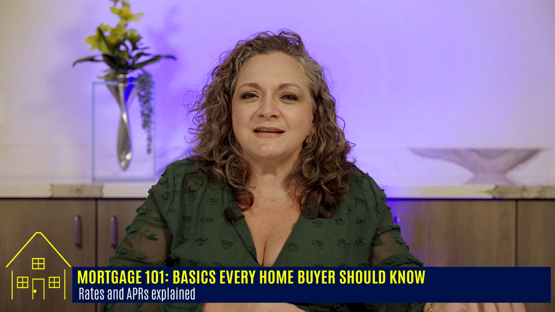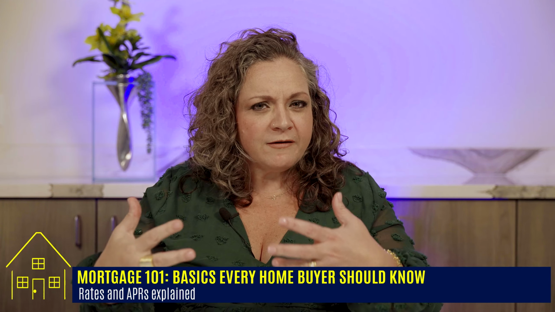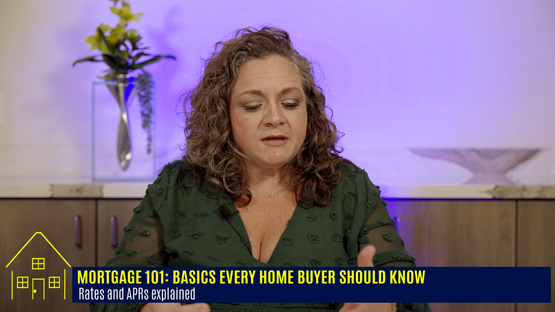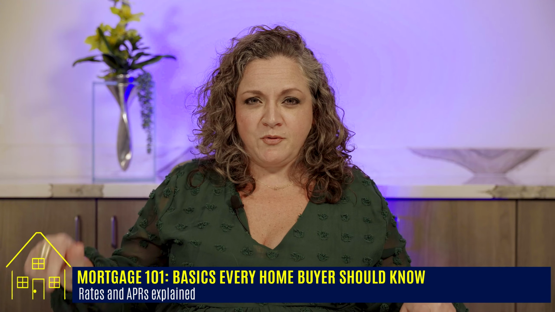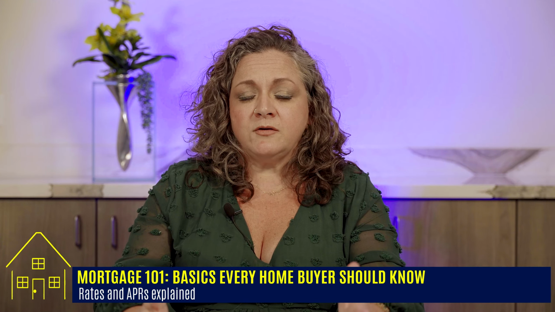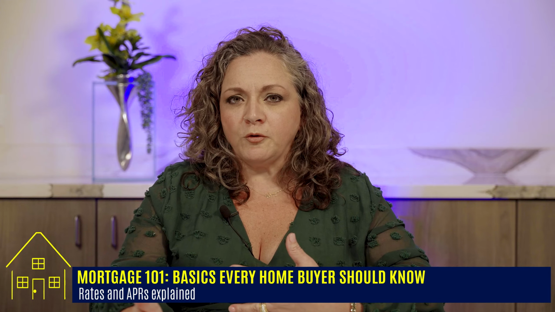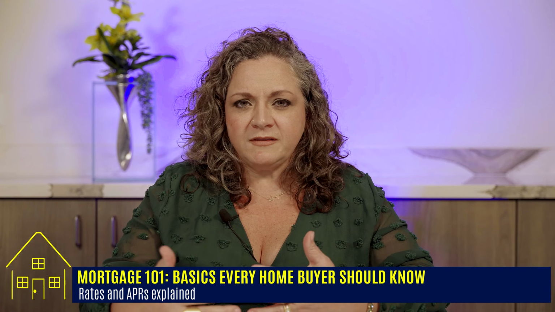The purpose of APR was really derived so that you could shop, because you could look at one lender that says, oh, my rate is 3.875 today. And then you go to the next lender and they say, my rate is 3.875. And how do you compare those two things without getting a full loan estimate with everything itemized?